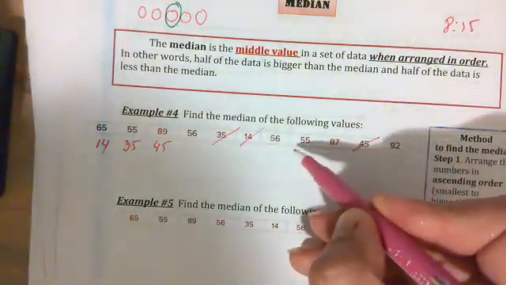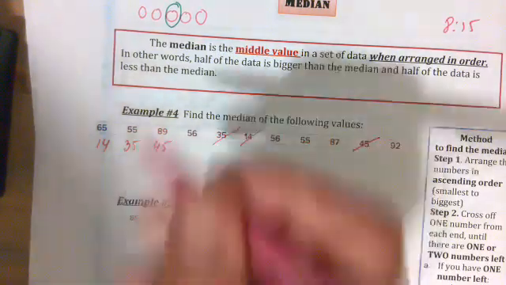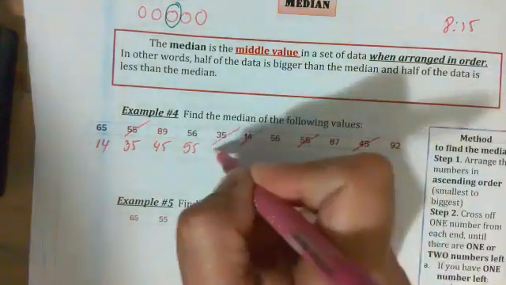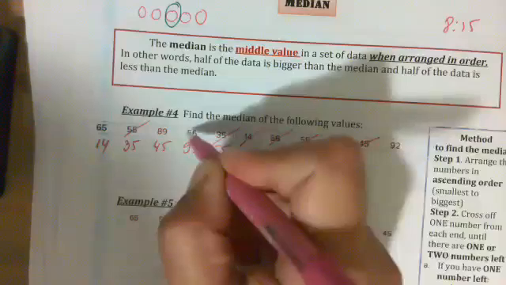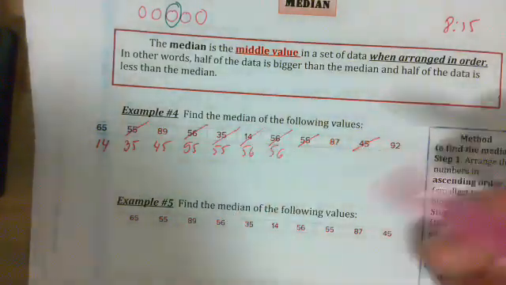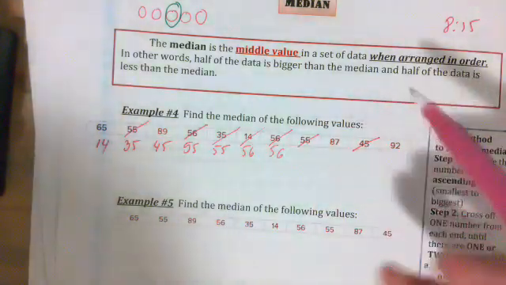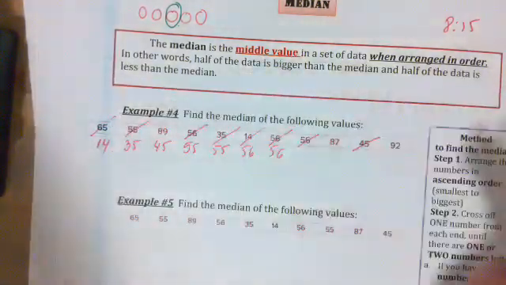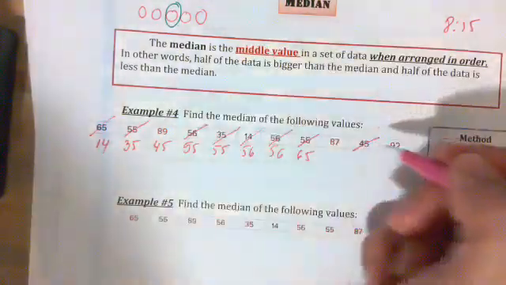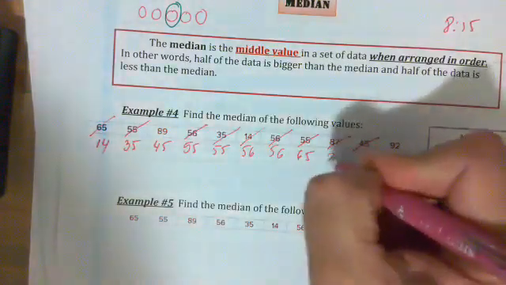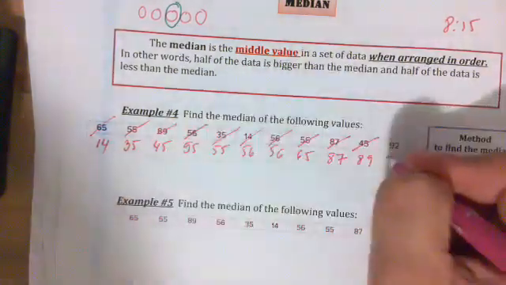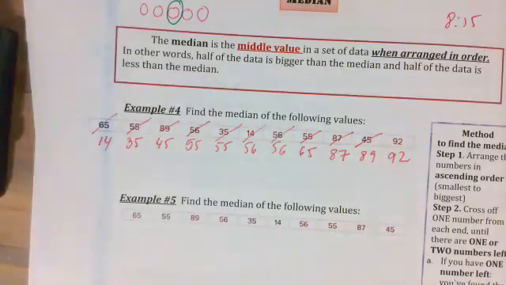In the 50s, we have a few. So we have 55 twice. And then we have 56 twice. We're done with the 50s. We're going to the 60s, 65. Done. Then 70s, there's none. And then we have 87, 89, 92. How many in total?